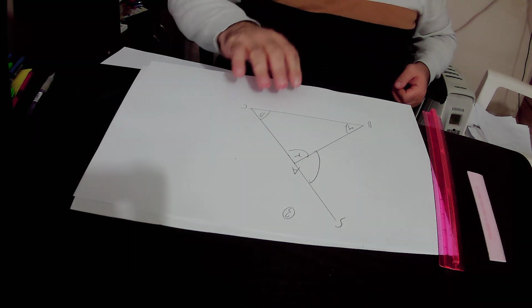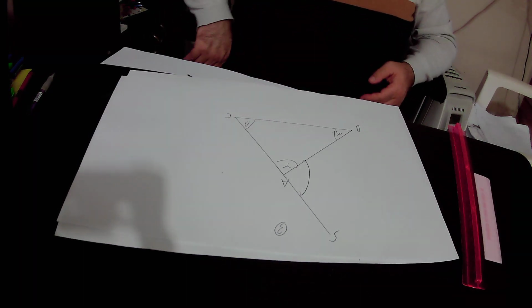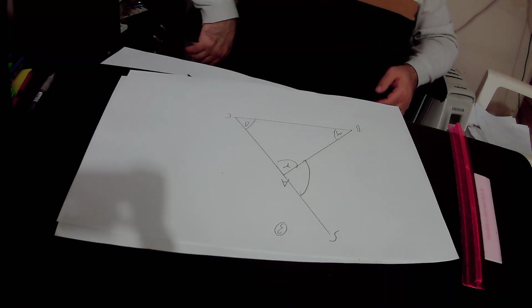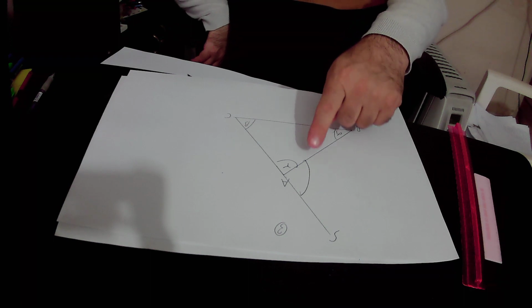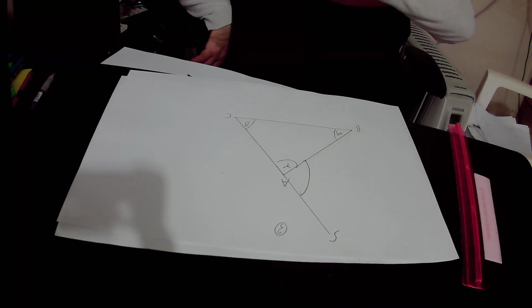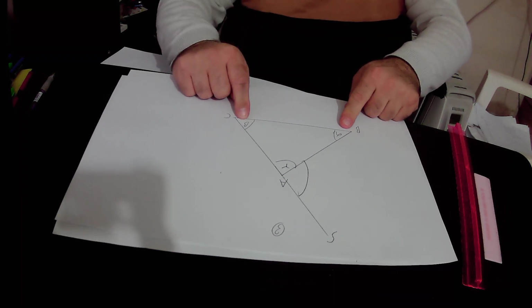Actually, angle SAB, this angle is defined as an exterior angle, and according to rule number 4, an exterior angle of a triangle, that is to say angle SAB, is equal to the sum of the two angles that are not adjacent to it. Angle gamma is adjacent to angle SAB, and the other two angles that are not adjacent to it are alpha and beta.